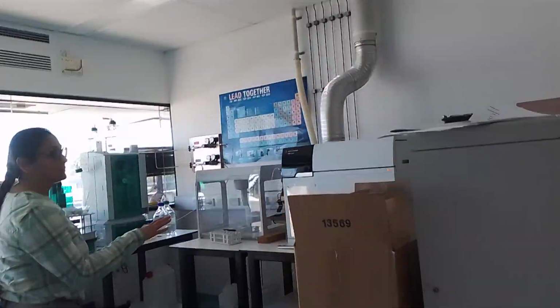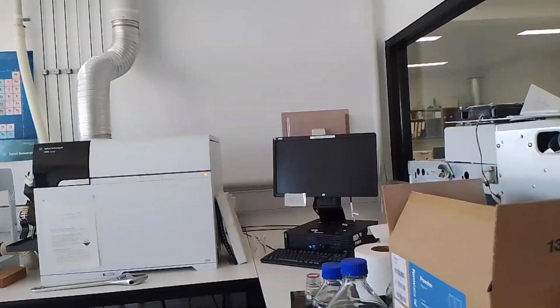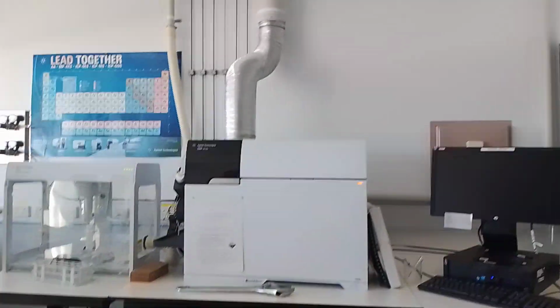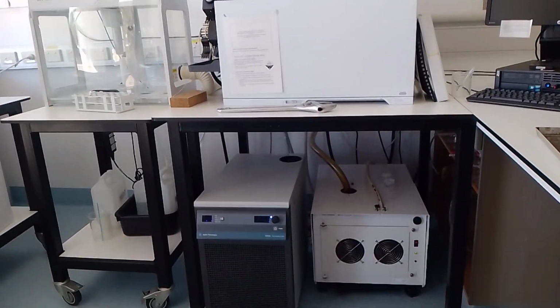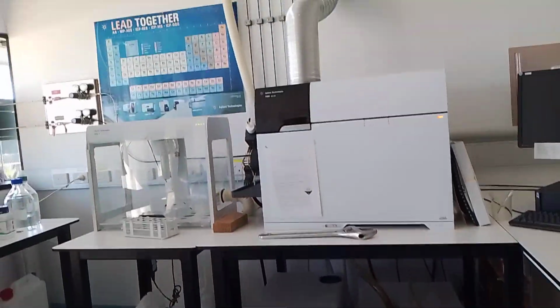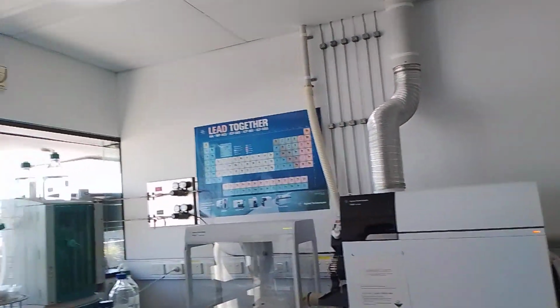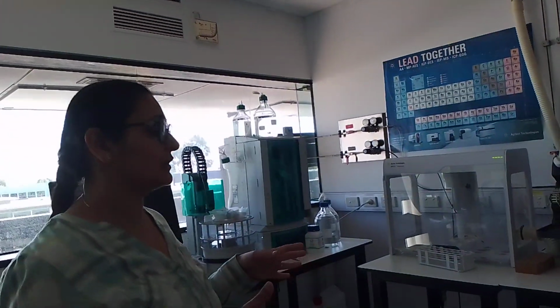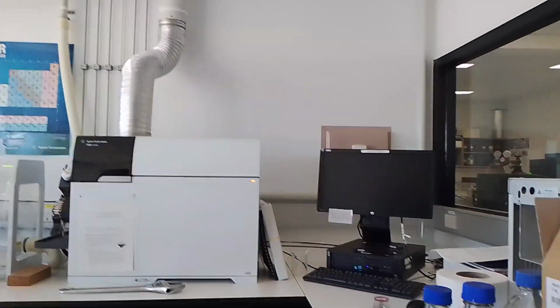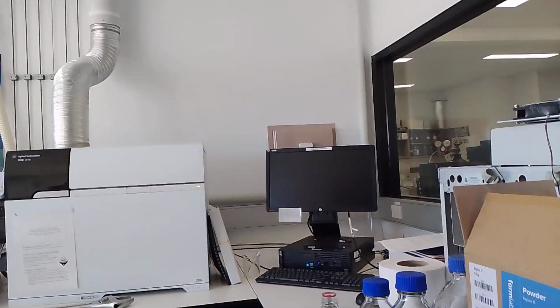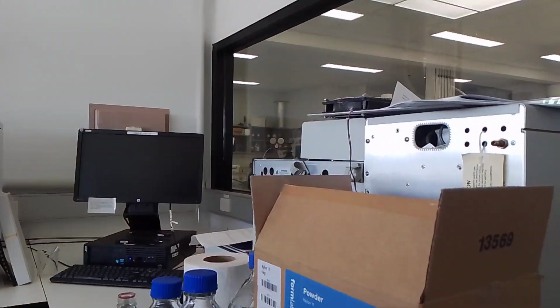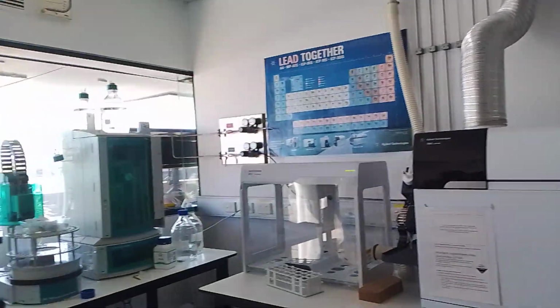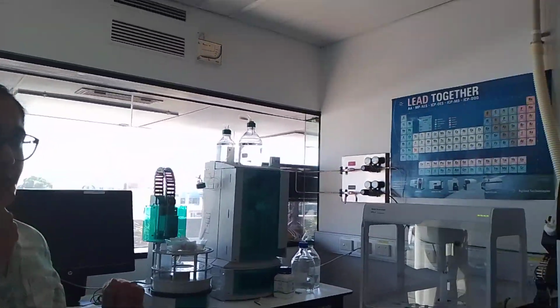This is basically an MS system. It's an inductively coupled plasma spectrometer used for identifying ion concentrations. You can identify very low ion concentrations of metals. This is something that's used on an industrial level for identification of materials and purity of the samples. That's just an autosampler, so you can put multiple samples in there, and the machine can keep doing it on its own.